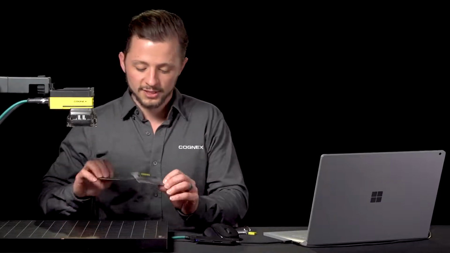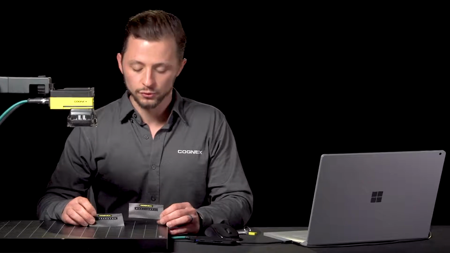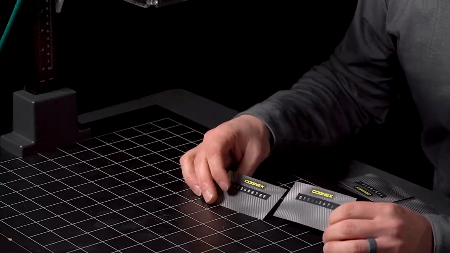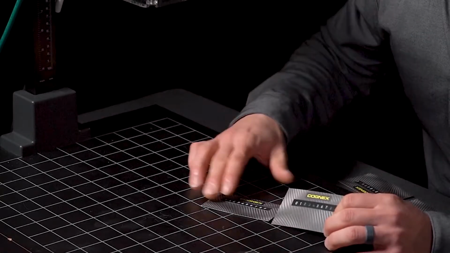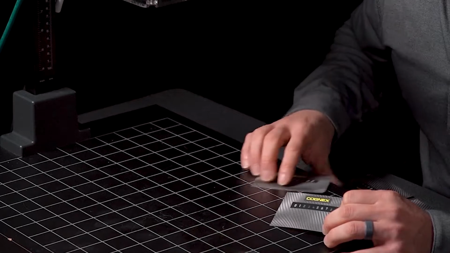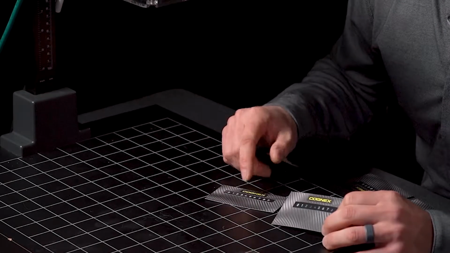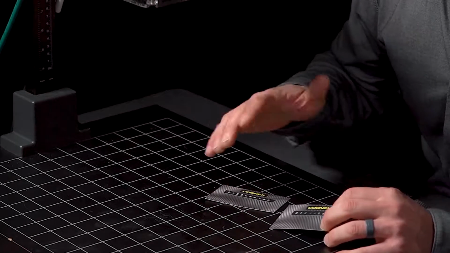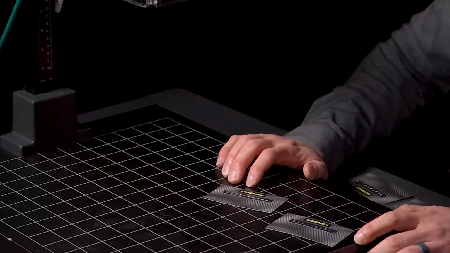The application we're going to be tackling today is an OCR application, so using our deep learning tools to do optical character recognition. And in this example, I have these business cards with the Cognex logo up top, and I have some embossed characters here that vary a little bit in quality to kind of replicate what you might see on the production floor. So some of these embossed characters are embossed better than others, and so there's quite a bit of variation here that we'll see if deep learning can handle.